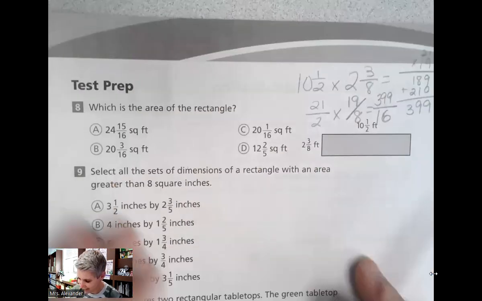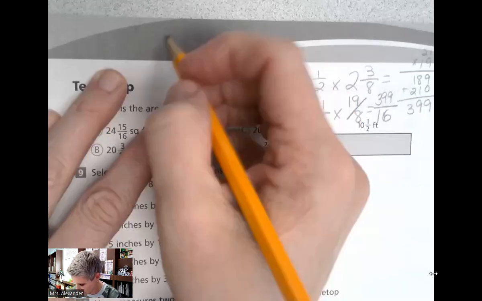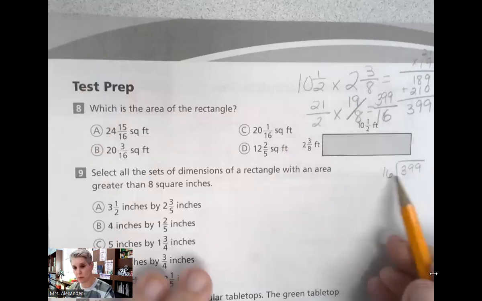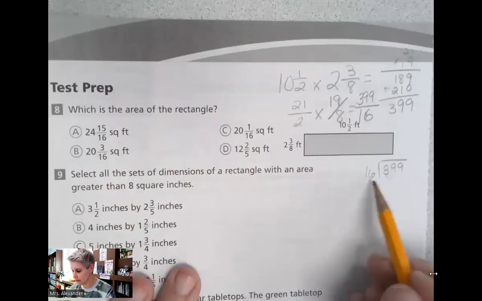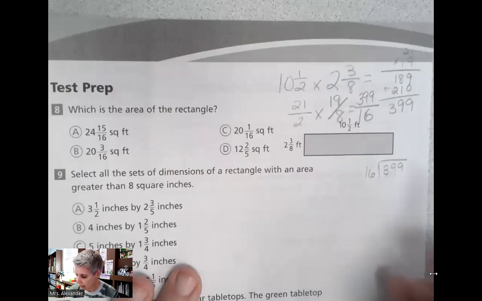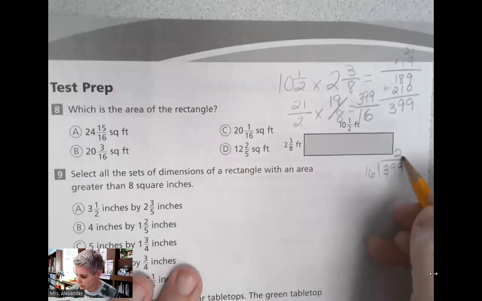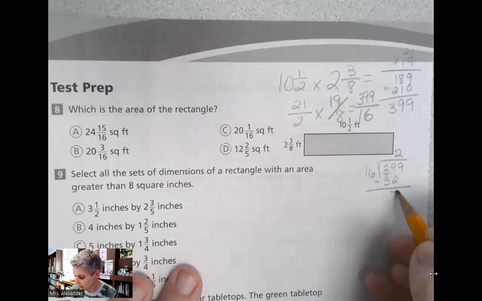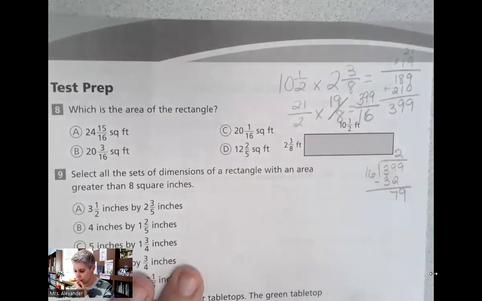Is that a choice? No. Yep, I'll go right here. 399 divided by 16. Can 16 go into 3? 16 goes into 39. I think you're right with 2. 2 times 16 would be 32. Have a 7, I bring down a 9. Now we'll try.